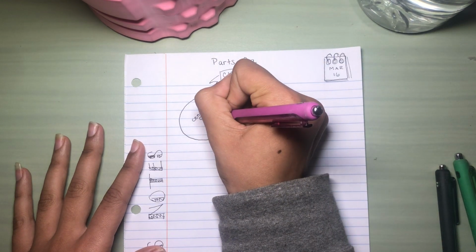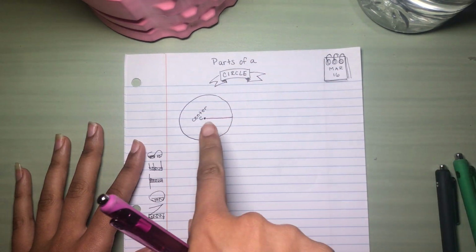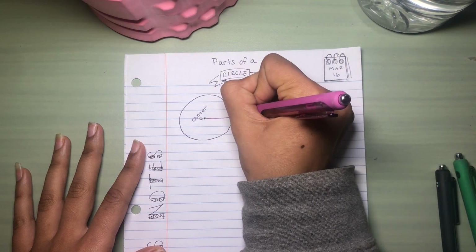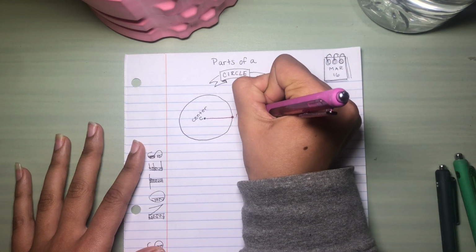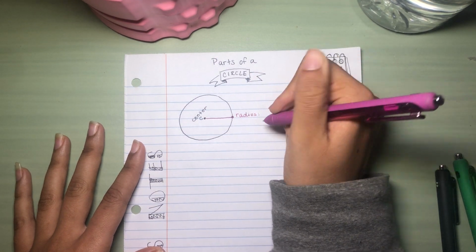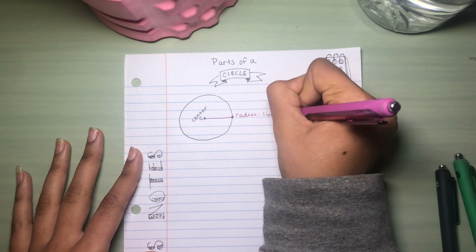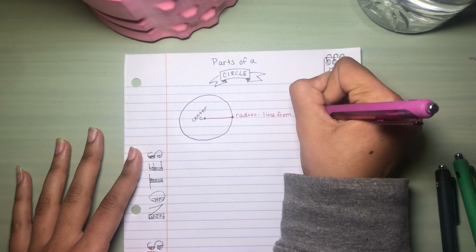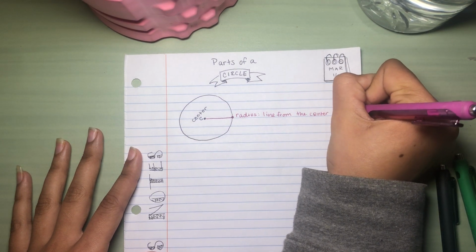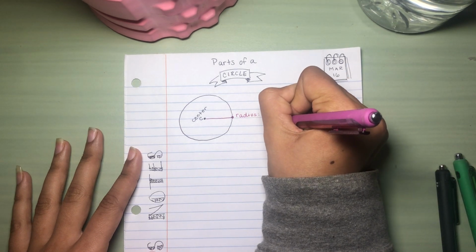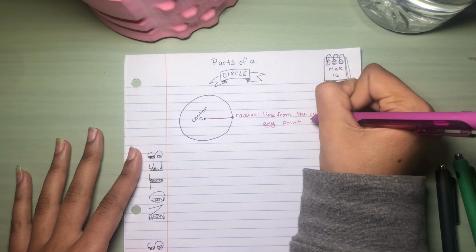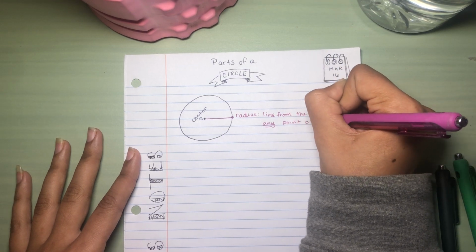All right, now we're gonna go over some words you should know. From the center to the outside of the circle is called the radius. And if we remember back to what a radius was, it's a line from the center to any point on a circle.